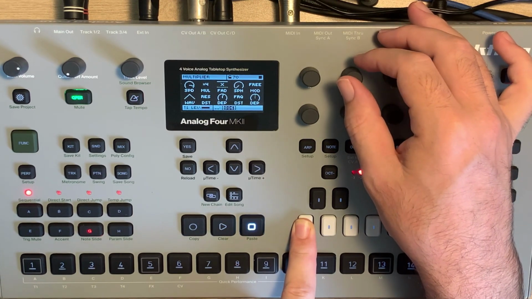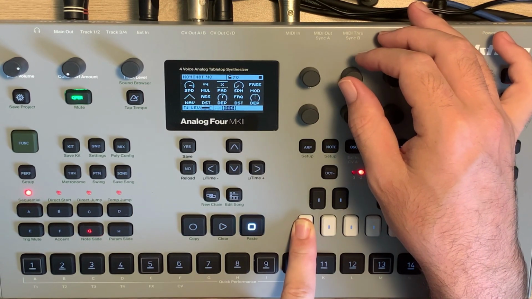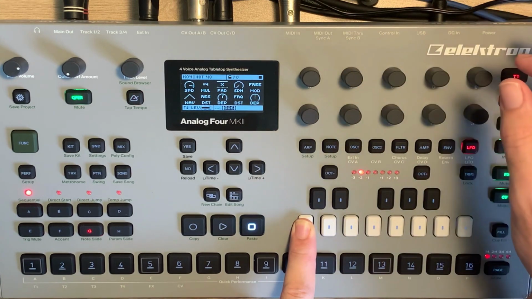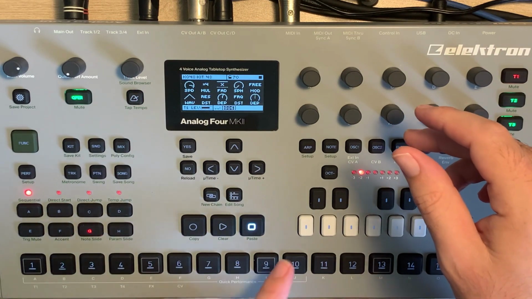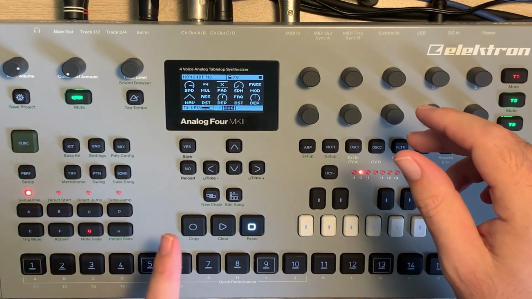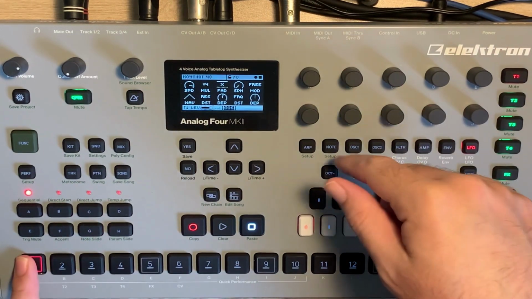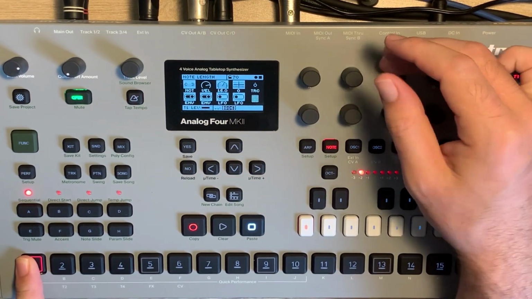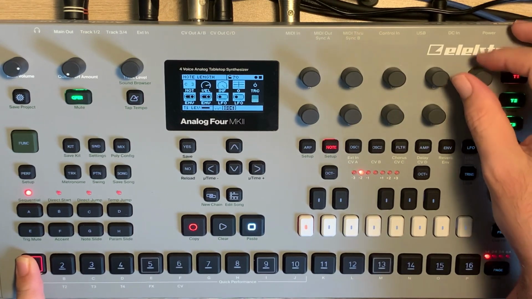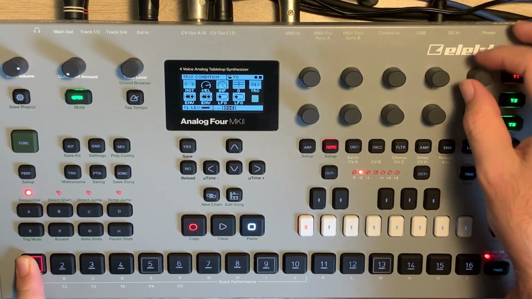Maybe make it a little bit faster. That's just one voice. Okay, so let's just put that in a sequence. I'll select the note page, make the trig length infinite, and the trig condition to play on the first of 8 bars.